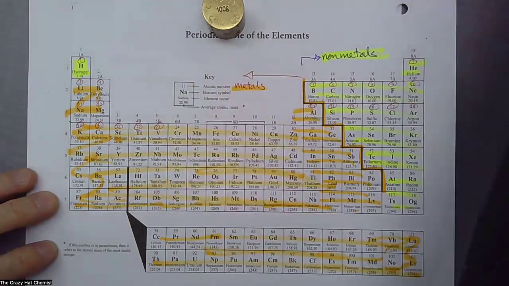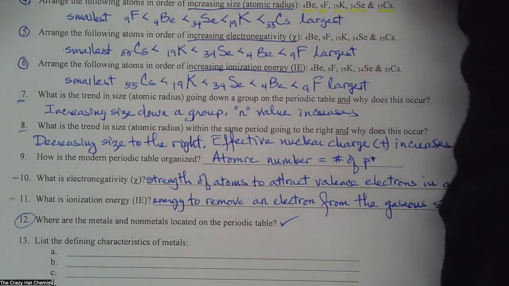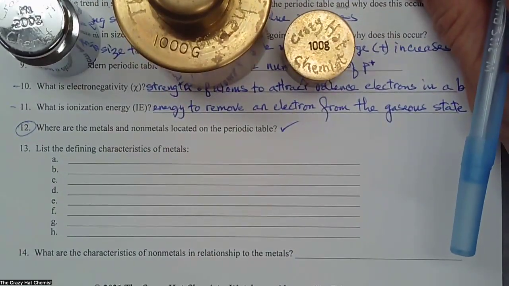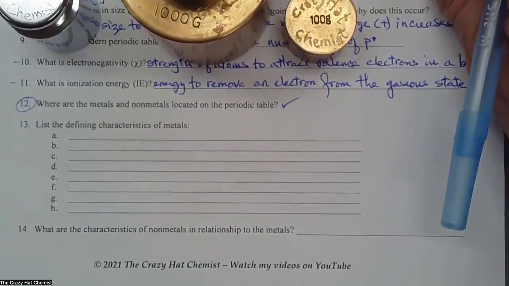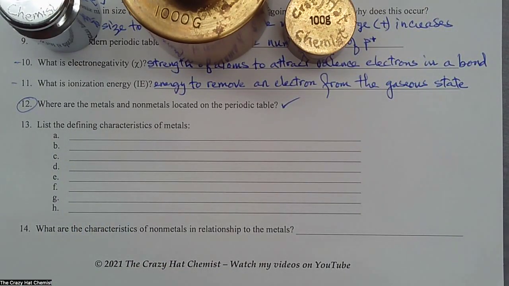I like the slogan. All right, so now what we're going to do is check off that answer here. So we've labeled that. Okay, now we're going to scroll this baby on up. And we're going to answer this next question here. List the defining characteristics of metals. So defining characteristics of metals.